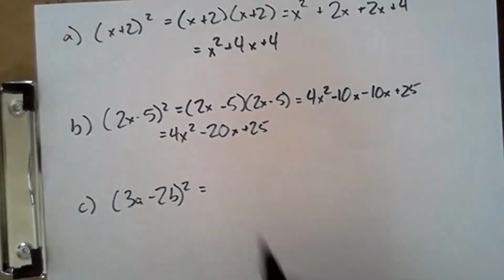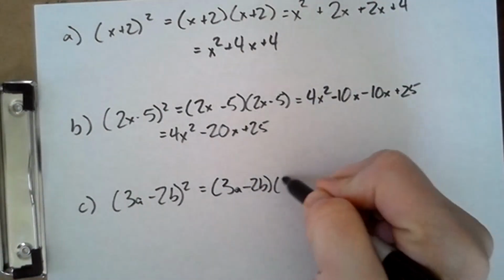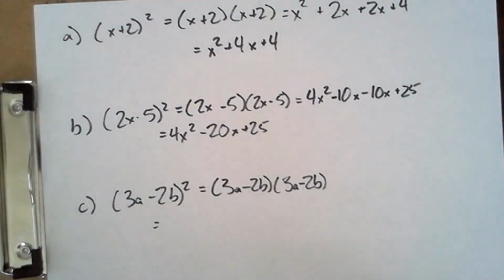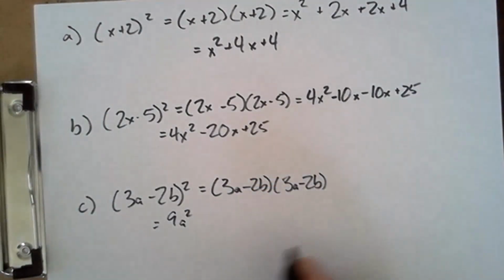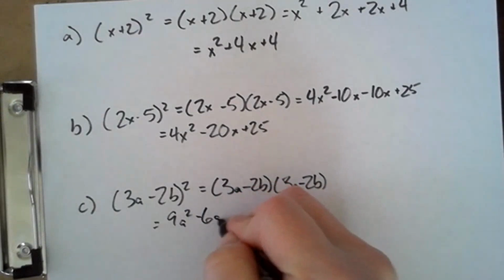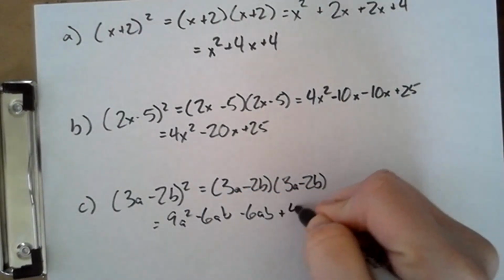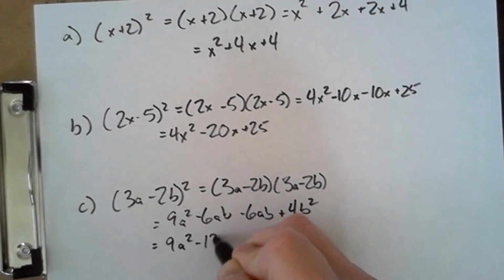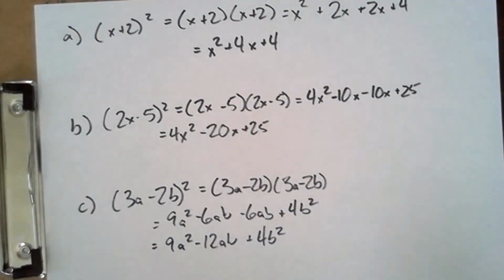Finally, that's 3a minus 2b times 3a minus 2b, which gives us 9a squared minus 6ab minus 6ab plus 4b squared. Combine like terms to get 9a squared minus 12ab plus 4b squared.